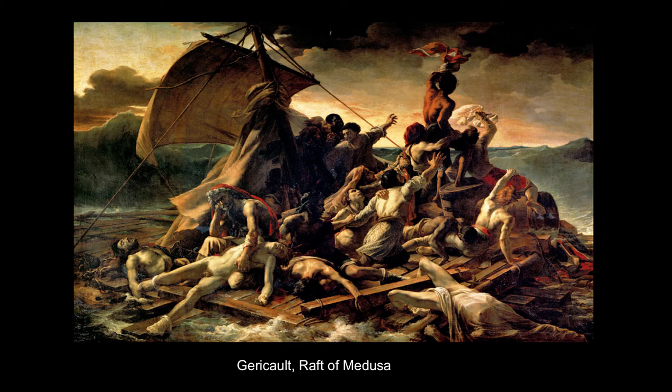The ship held nearly 400 people, including the new governor of Senegal and his soldiers, and 160 crew members. The 50-year-old captain, who had not been to sea in 25 years and had never commanded a ship, was in charge. The event became an international scandal because its cause was blamed on the incompetence of the French captain, who was perceived to be acting under the authority of the recently restored French monarchy.